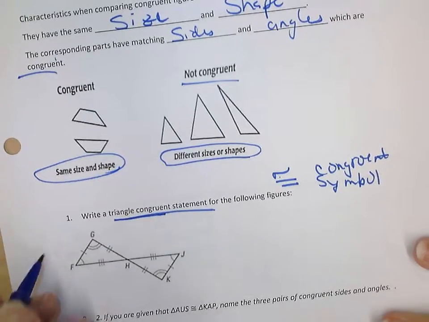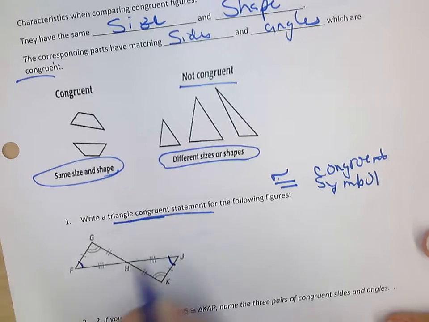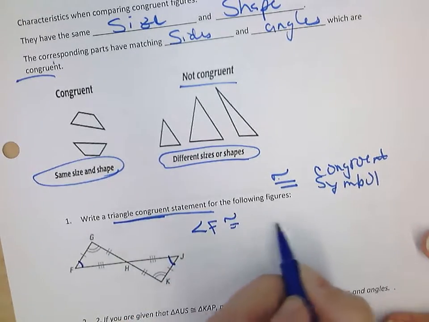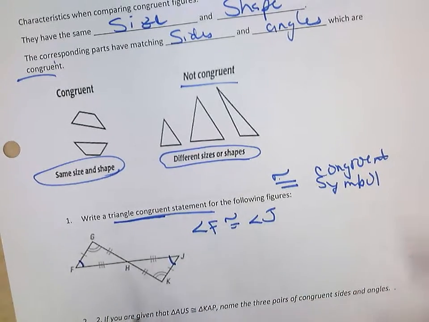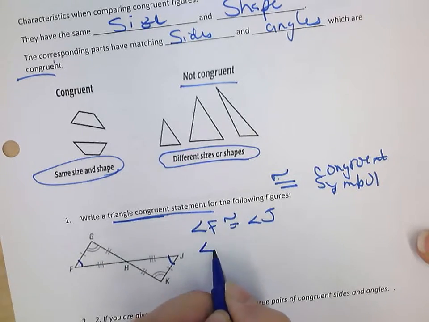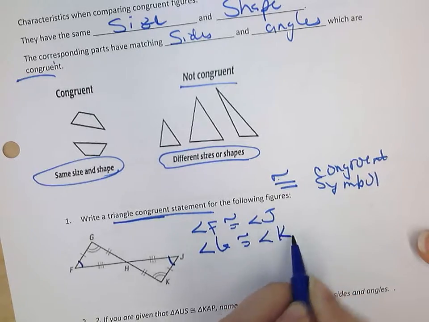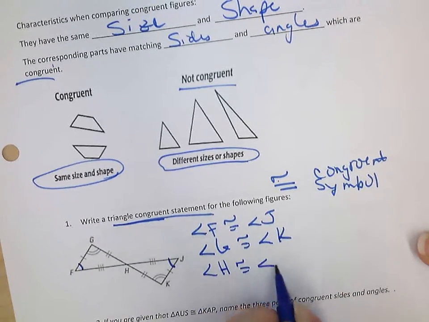So looking in here, we have some markings. We have a marking here and a marking here. So we can say angle F is congruent to angle J. Regardless of what the picture looks like, the markings rule. So G has two markings, so angle G is congruent to angle K. And then we have angle H is congruent to angle H.